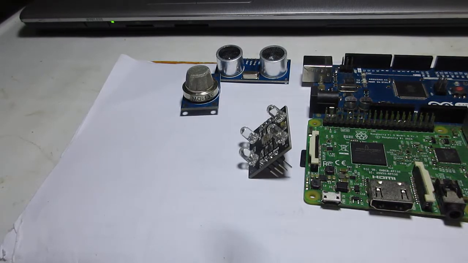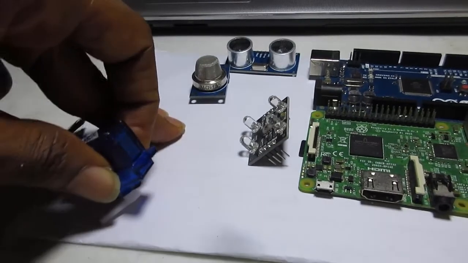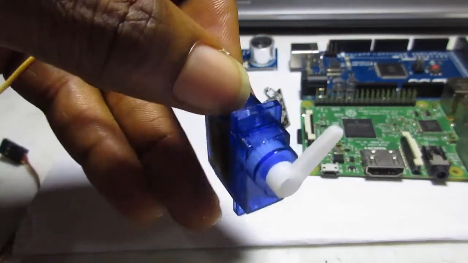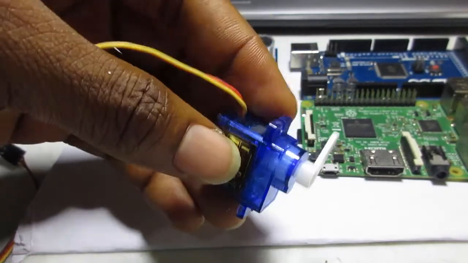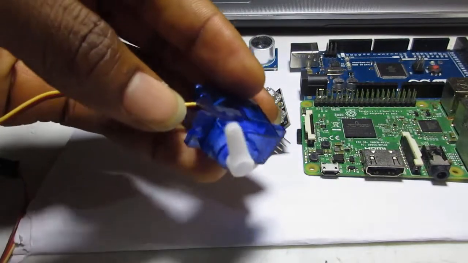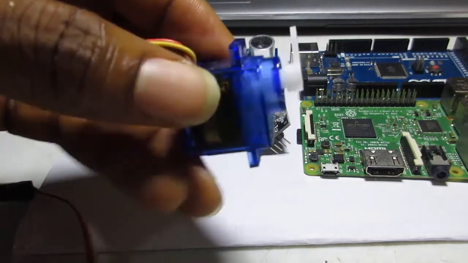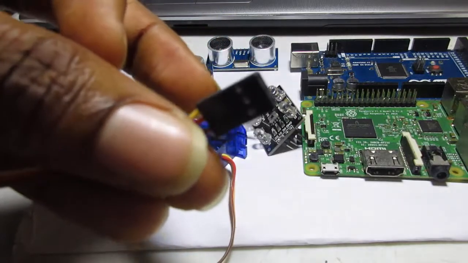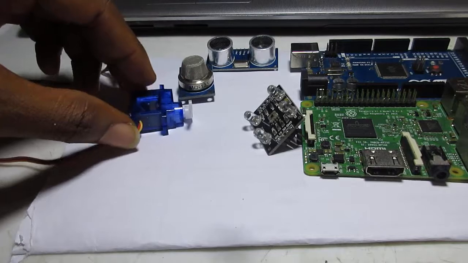So the next thing I'm going to talk about is your servo motor. A servo motor is used basically for projects that have to do with movement within an angle. For example, if you want to make a robot ant or a robot crab, you need something like servo motors. It moves with an angle from 0 to 180 degrees. So it doesn't move around like your normal DC motors. It has about 3 pins, which are the signal, the VCC, and the ground. So this is your servo motor.